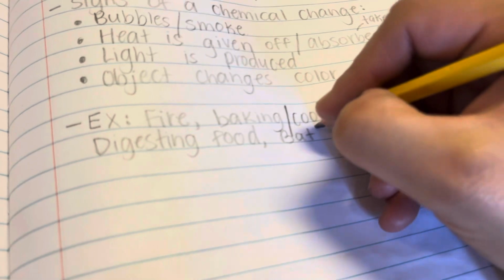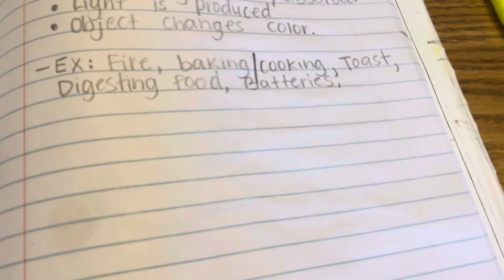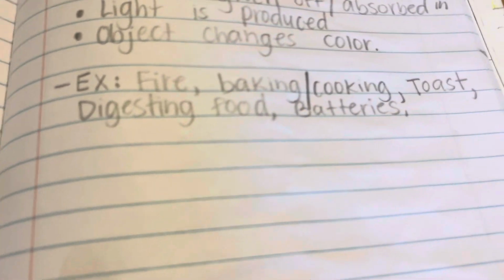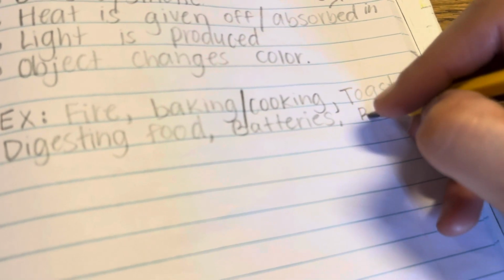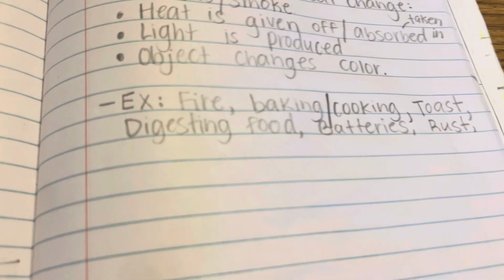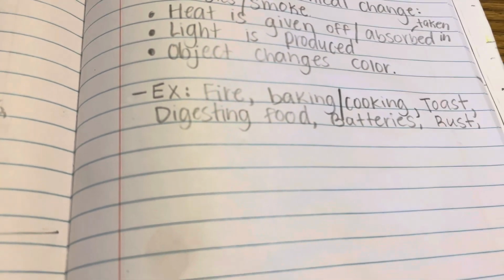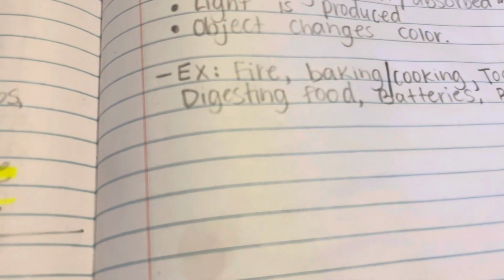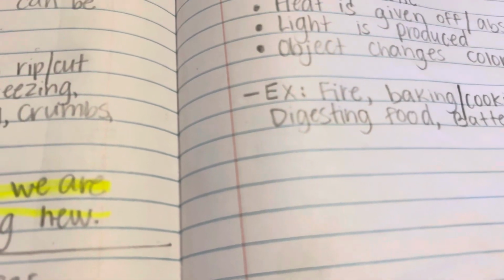Batteries, I know that they do have rechargeable batteries, but normal, regular batteries, once you use them, they're done. You can't reuse them. Rust, okay, it's a reaction to oxygen, but if you've ever left your bike outside and it rains and the metal gets wet and it starts to rust, you cannot get that rust off. Once it's there, it's there.